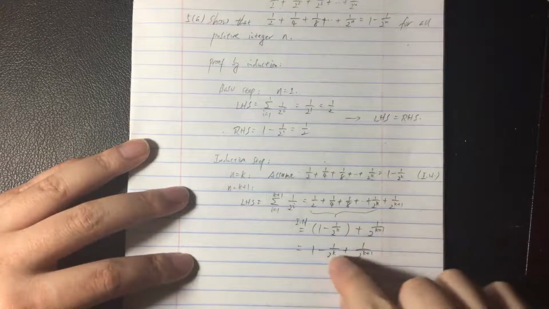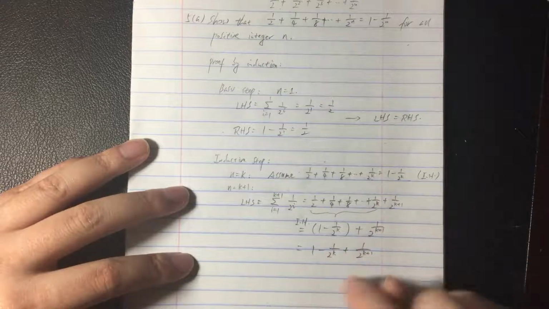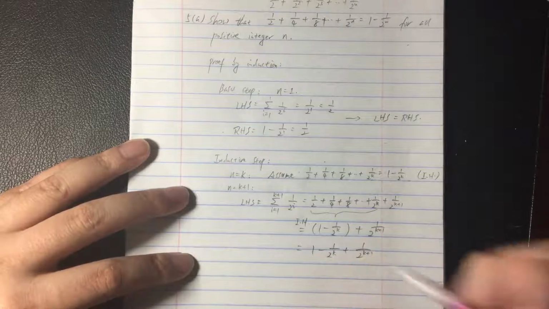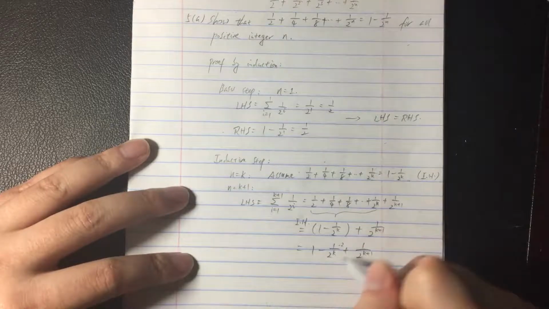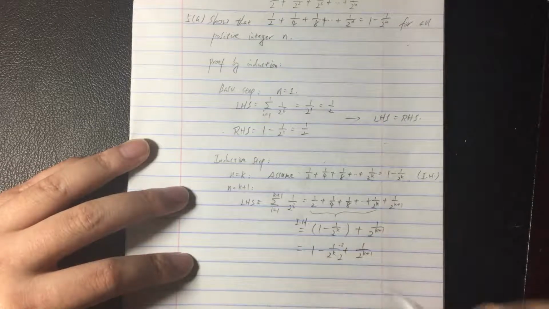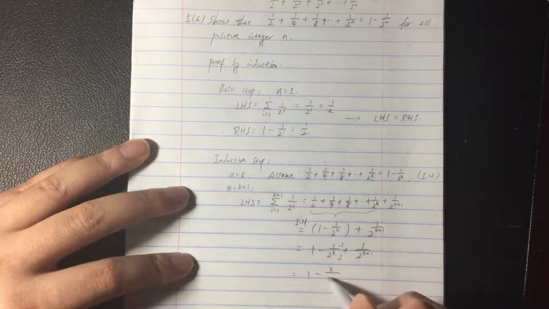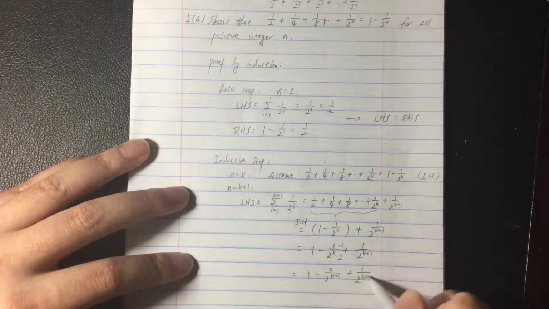Next, we should combine these two fractions together. I can find the common denominator first. The common denominator is 2 to the power of k plus 1. So for the second term, I can multiply the top and the bottom by 2. I get 1 minus 2 over 2 to the power of k plus 1, plus 1 over 2 to the power of k plus 1.